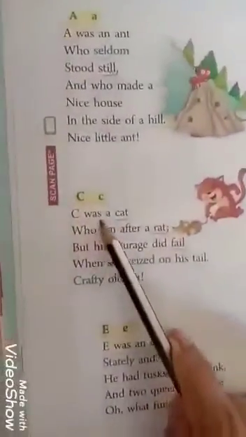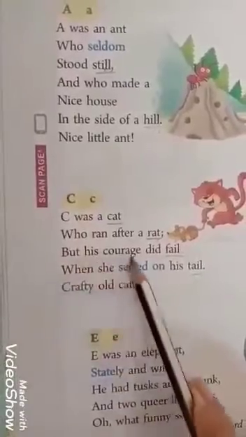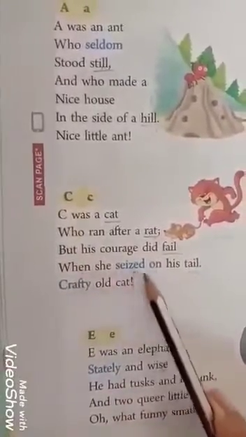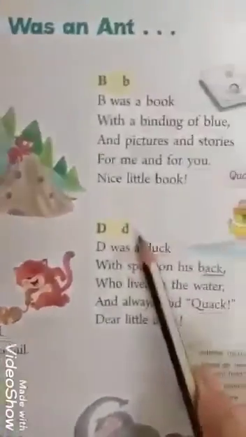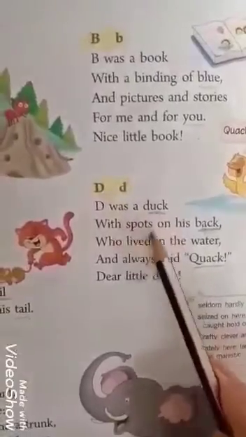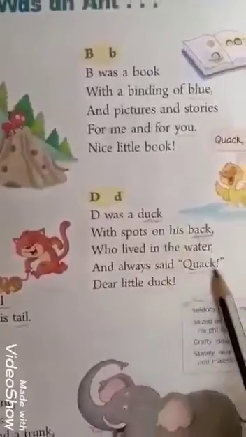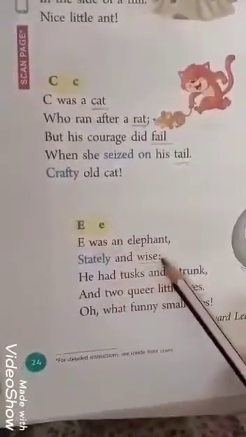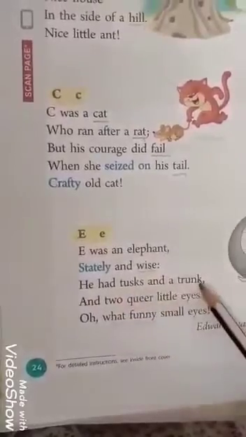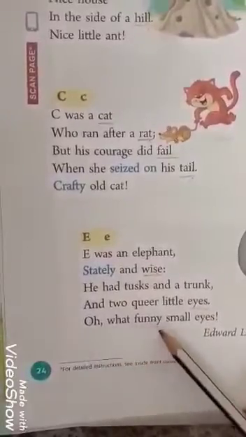C. C was a cat who ran after a rat, but his courage did fail when she seized on his tail. A crafty old cat. D. D was a duck with spots on his back who lived in the water and always said quack, dear little duck. E. E was an elephant, stately and wise. He had tusks and a trunk and 2 queer little eyes. Oh, what funny small eyes!